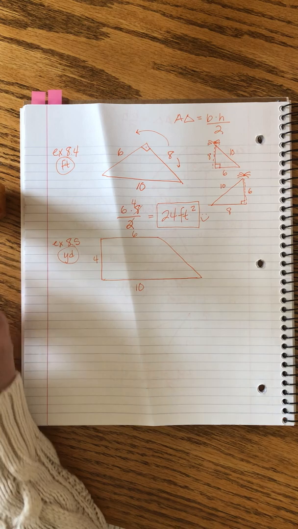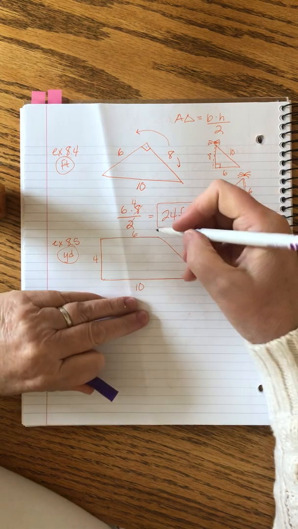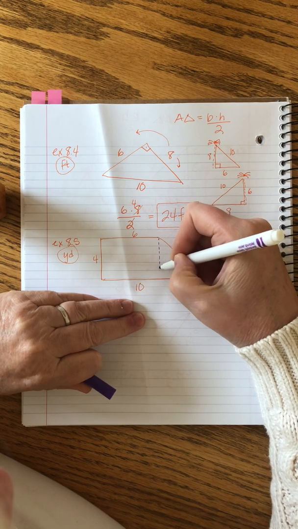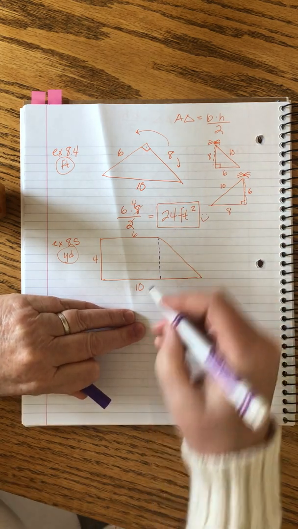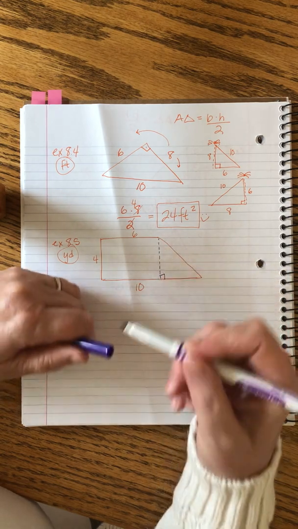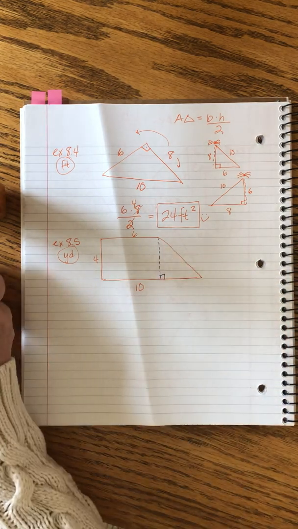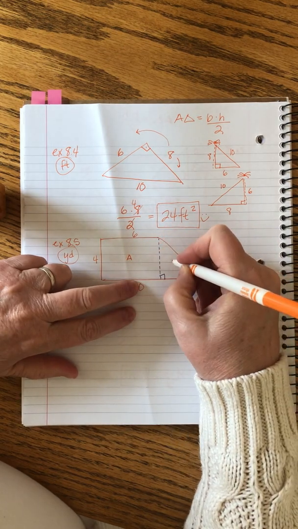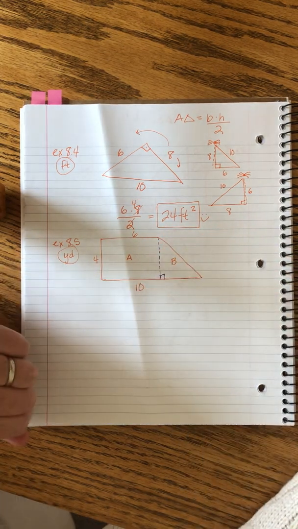Here's what I want your brain to learn how to do. I mean, you already know, so we're going to divide this into two shapes. That line is straight. Here we have a rectangle. I'm going to call that A. Here we have a triangle. I'm going to call that B.